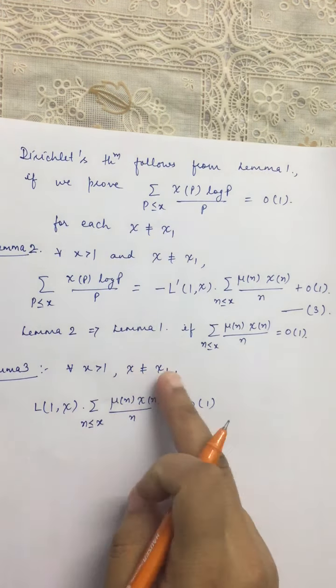So we have assumed that n_k is the number of those non-principal characters chi modulo k for which L(1, chi) is 0. But we want to prove L(1, chi) is non-zero. That means we want to prove there does not exist any such chi. That means we want to prove n_k is 0.